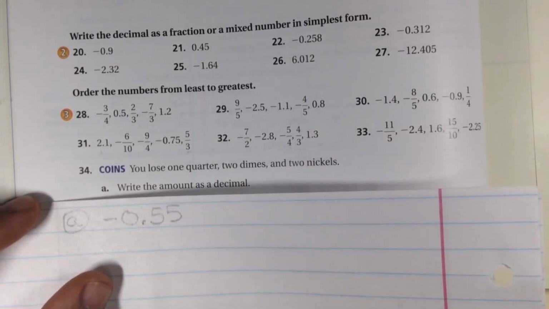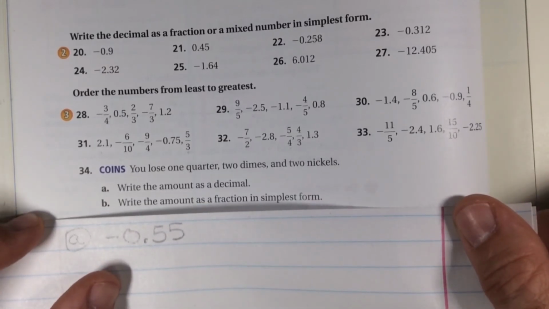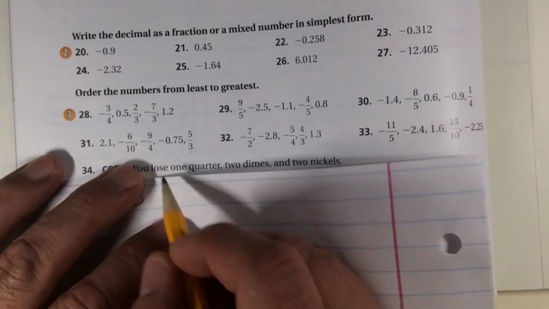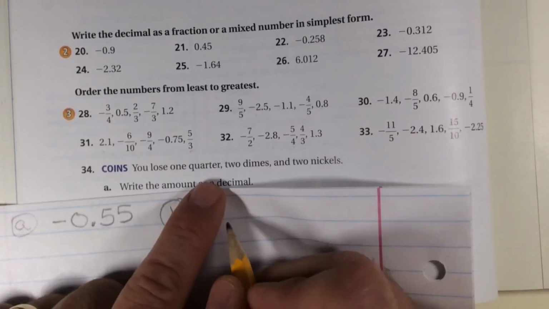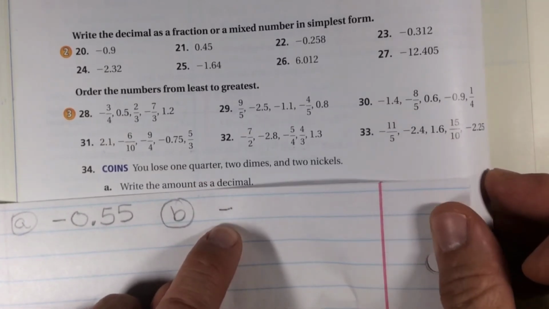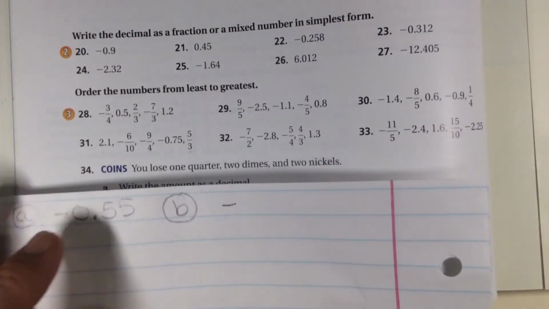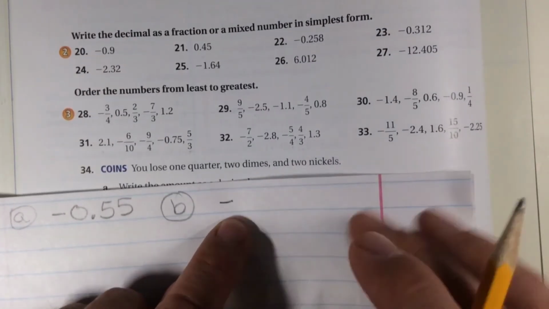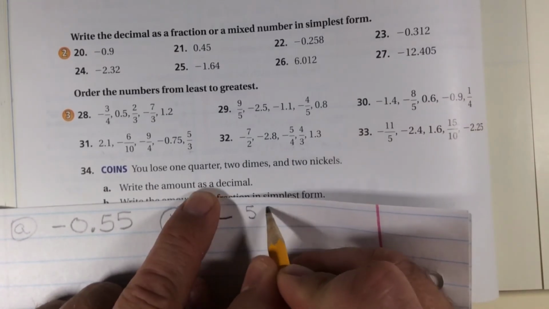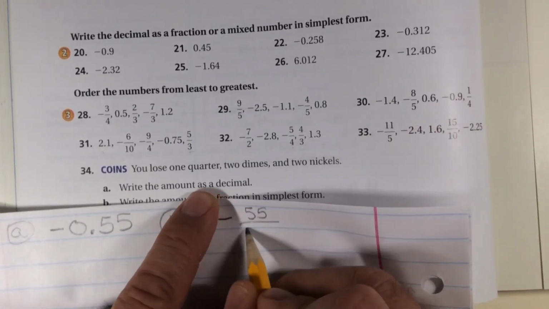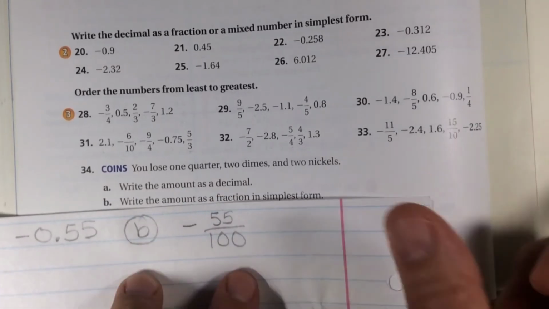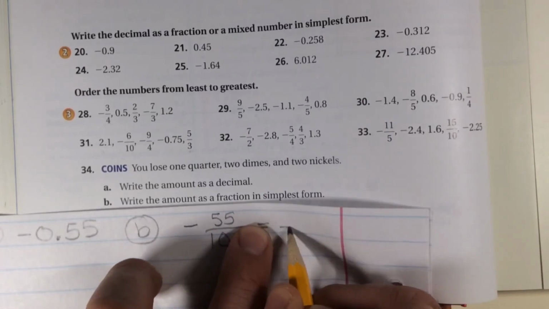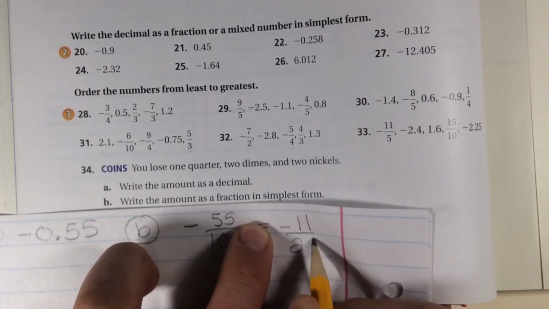Okay, for part A, negative 0.55, and then it says write that amount as a fraction in simplest form. So for part B, we'll put that negative out front like that, and then that 55 goes in the numerator, and on the denominator we would put 1 with 2 zeros or 100. Obviously that has to be simplified. We can simplify by 5, turning this into negative 11 over 20.